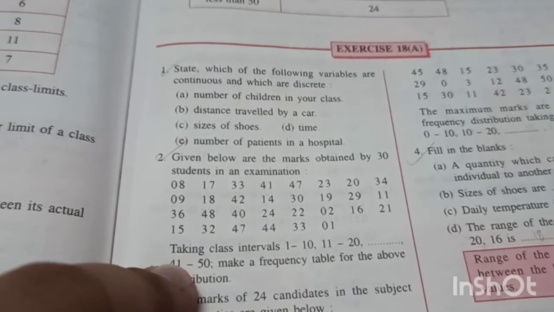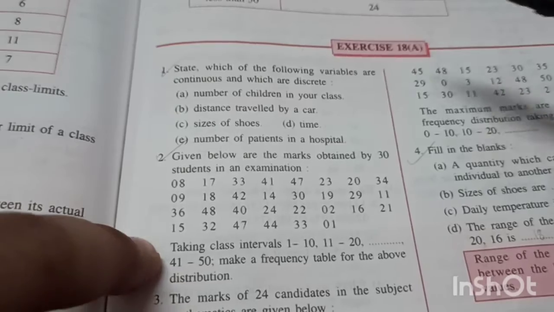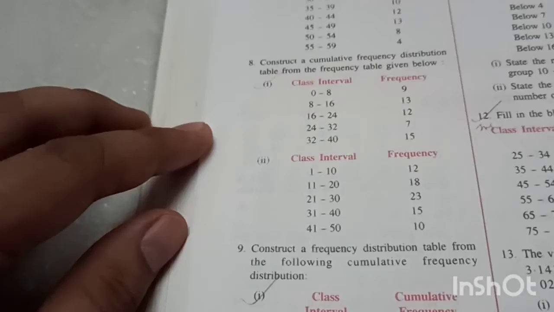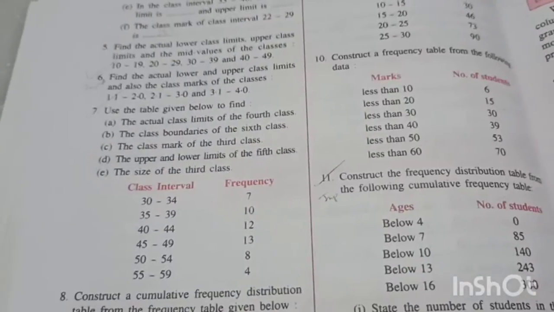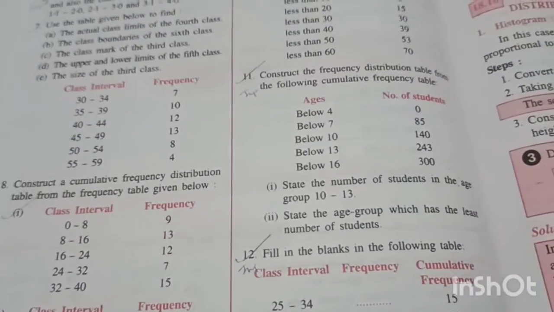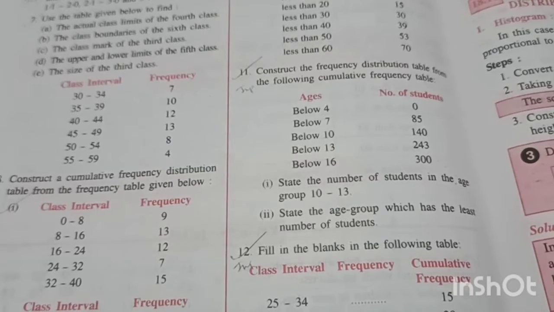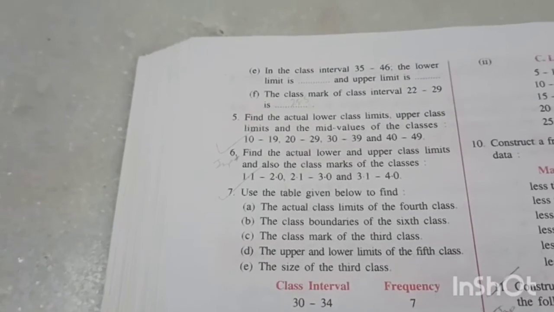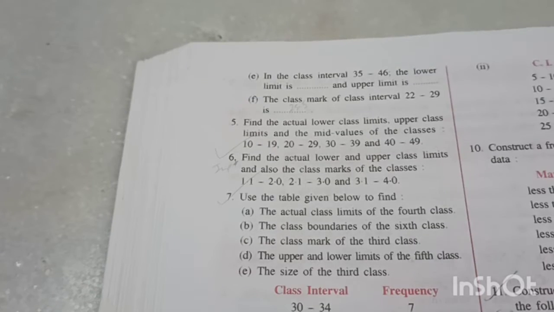Now in exercise 18A, we are going to do sums 1, 2, 4, 6, 7, 8, 9, 11th and 12th. Mark the 11th and the 12th sums as IMP and also the 6th sum. The remaining sums are for homework.